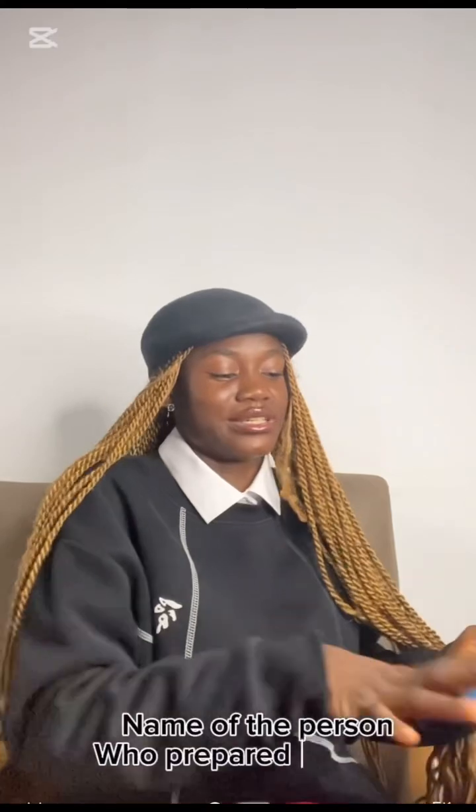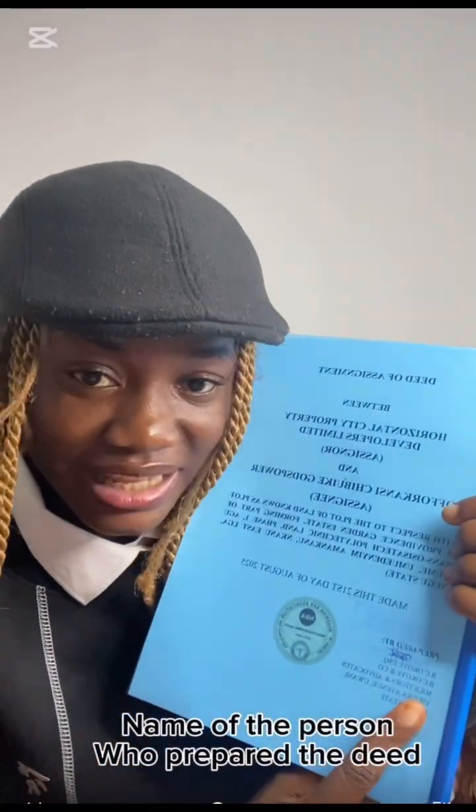The next thing you see is the name of the lawyer that prepared it, because a deed is prepared by a legal practitioner, a full-fledged Nigerian lawyer who has been called to the Nigerian bar, not just a law student, not anybody out there. Anybody can draft it, but for it to be effective, it has to have the stamp and seal of a lawyer that has been called to bar. So the name of the person that prepared the document comes next.